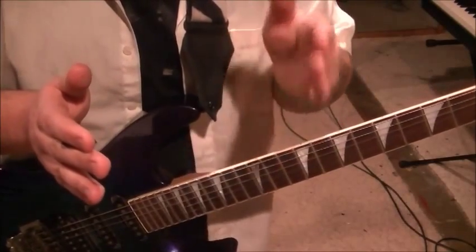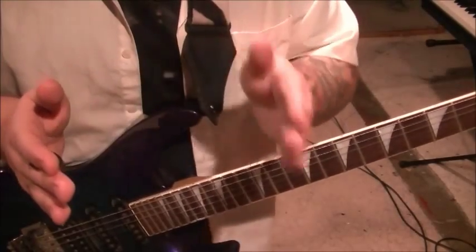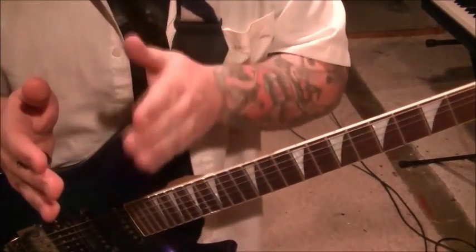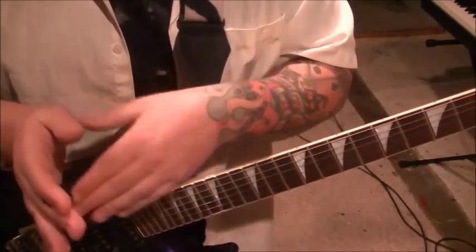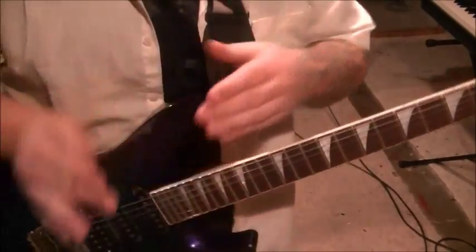Everything still lands. The eighth notes are still there. 1 and 2 and 3 and 4 and, 1E and a 2E and a 3E and a 4E, and the quarter notes would be the 1, 2, 3, 4. They're still in the same spot.